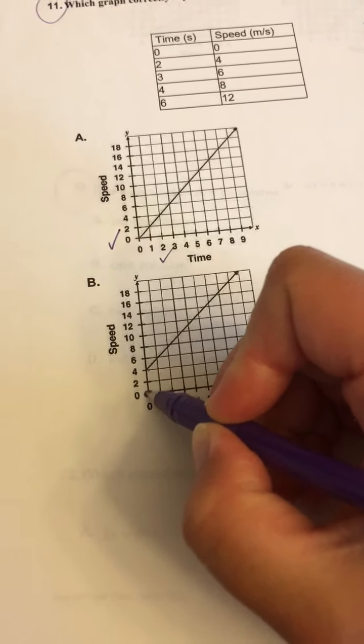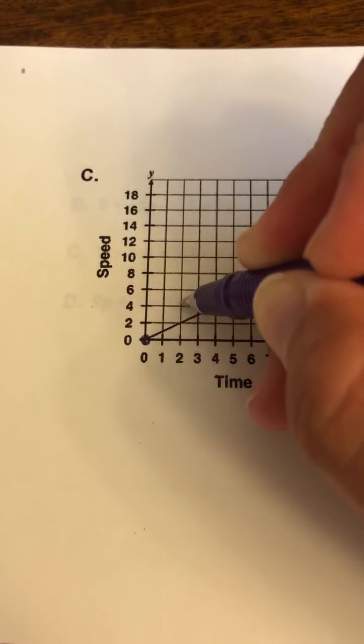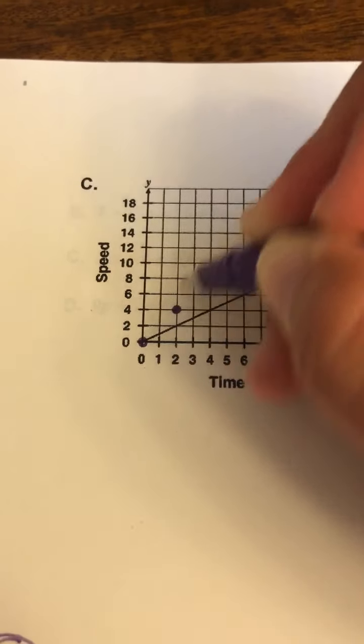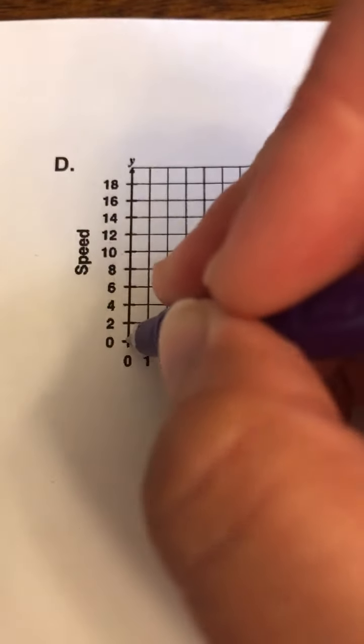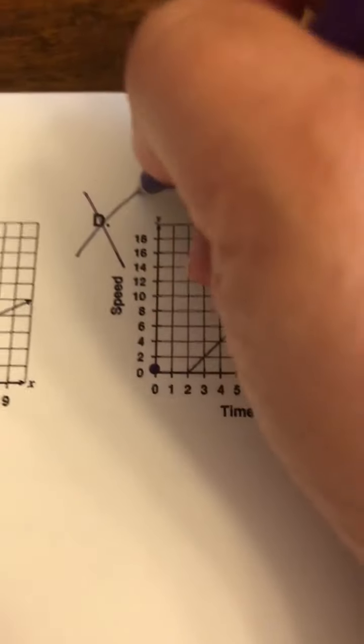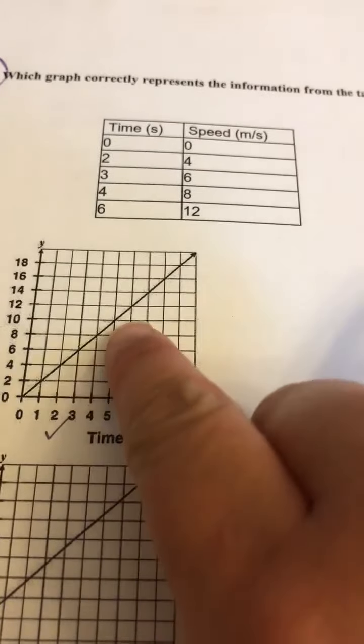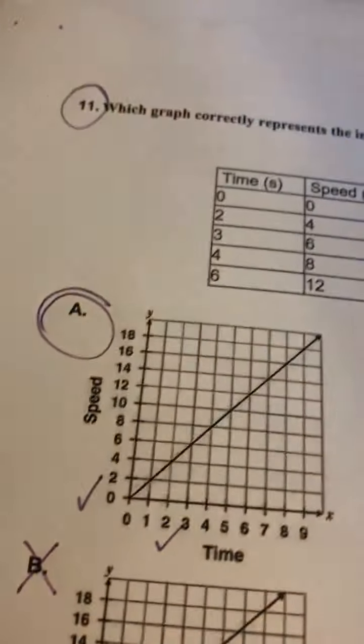Here I do not have a point at the origin, so B is eliminated. C, I have a point at the origin, but I do not have a point at 2, 4. So C is also eliminated. And then D is eliminated because I do not have a point at the origin nor 2, 4. So A should align with all of these ordered pairs. A point at 3, 6, correct. 4, 8, and 6, 12. So A is the graph that matches the table.